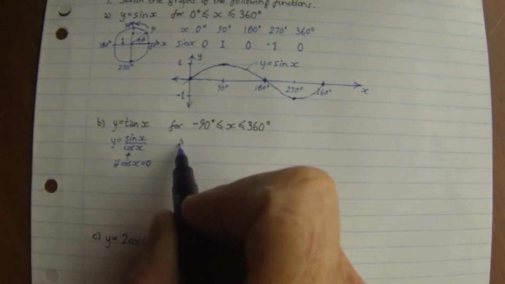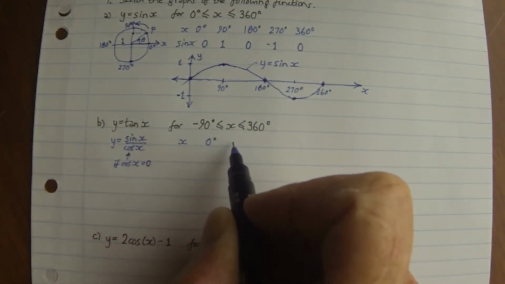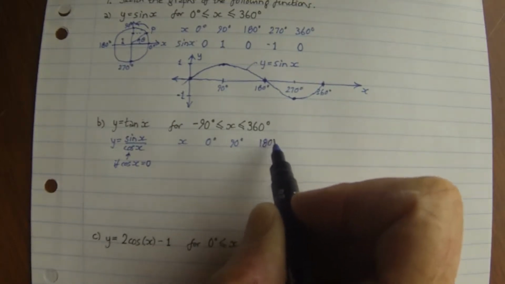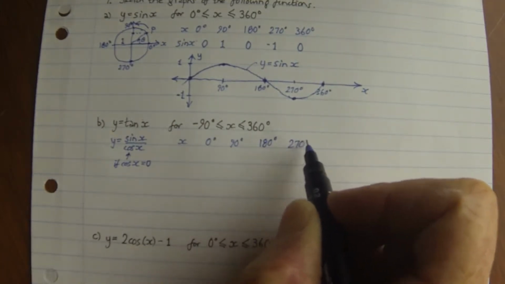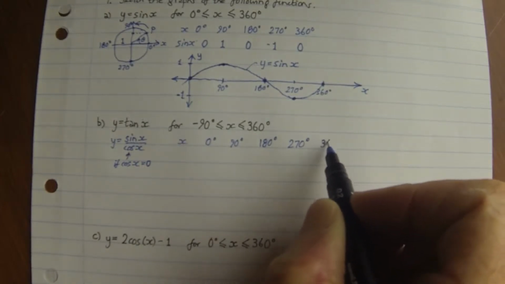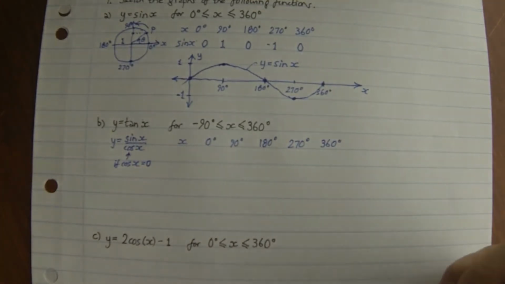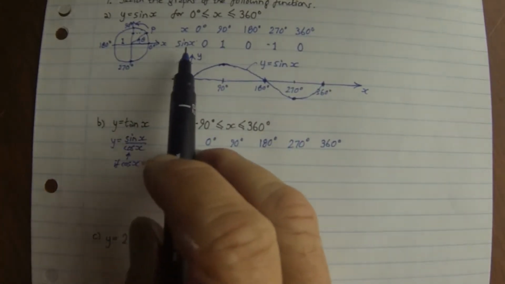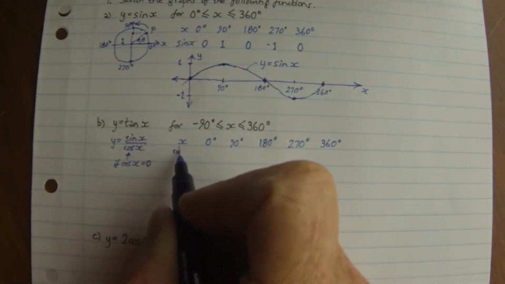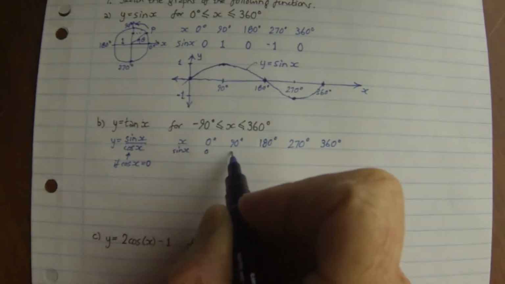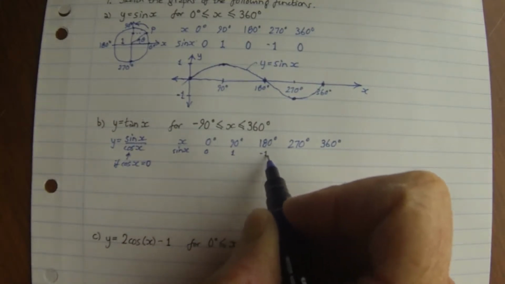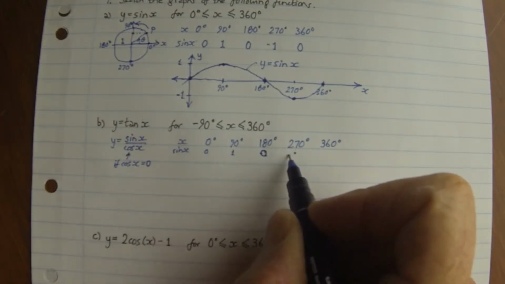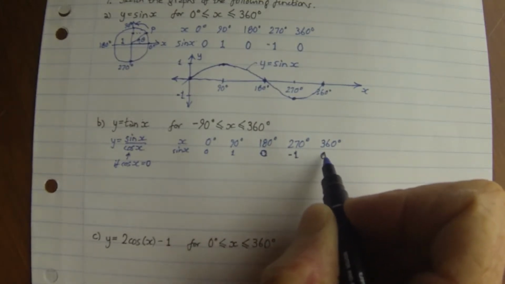Let's make a table again for the same points: 0 degrees, 90 degrees, 180 degrees, 270 degrees, and 360 degrees. Now, this is probably not going to help much, but let's fill it out anyway. From above, we know the sine of x at each of these: 0, 1, negative 1, 0, negative 1, and 0.